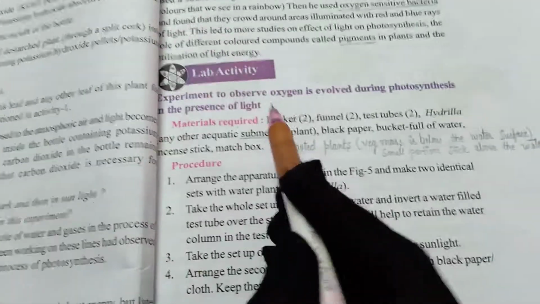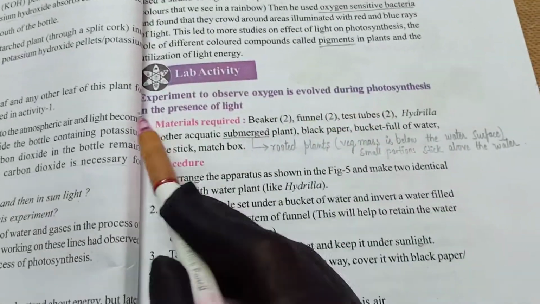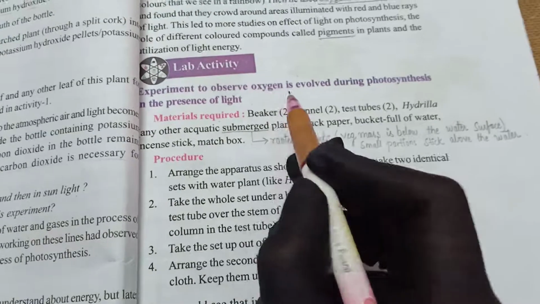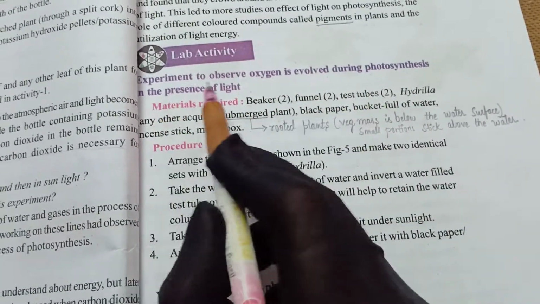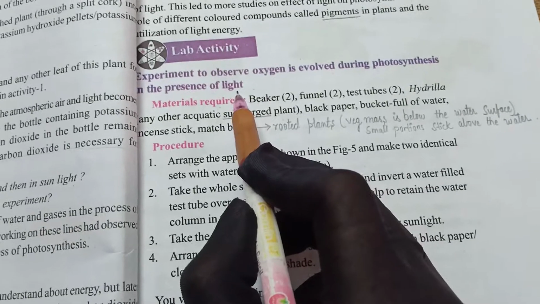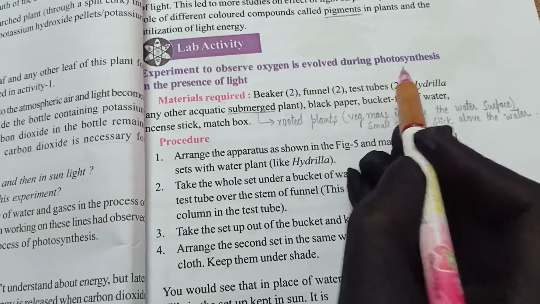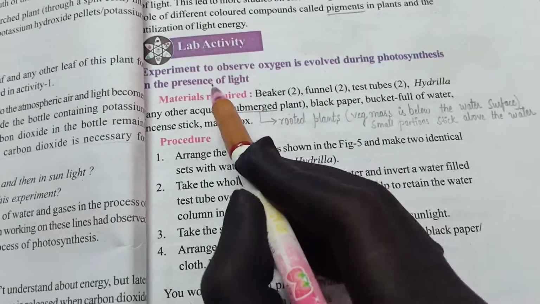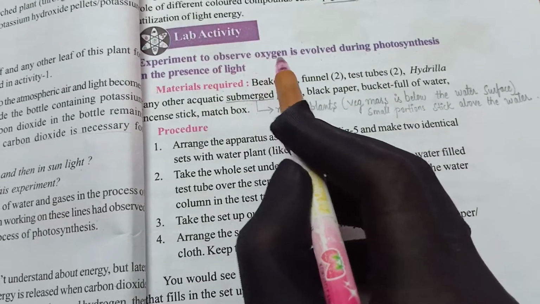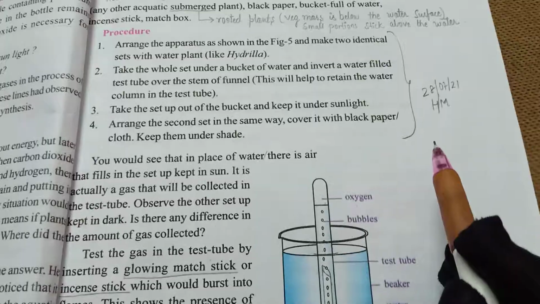By this experiment, what have we proved? We have proved that oxygen is evolved during photosynthesis in the presence of light, which means plants create oxygen by photosynthesis only in light. If light is not present, plants can't produce oxygen, can't get energy, and can't do any work. So sunlight plays an important role in the photosynthesis of plants in creating oxygen.